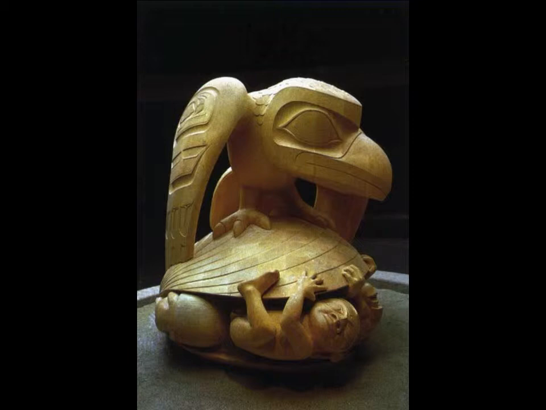This is a piece by Bill Reid called The Raven and the First Men. Which would you say this piece is? Shape or mass? This piece is definitely mass. It's a sculpture, right? We can see the volume in each of the forms. It's very bulging. You can walk around it and see all sides. That's what's considered mass.